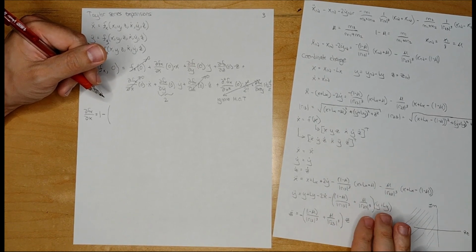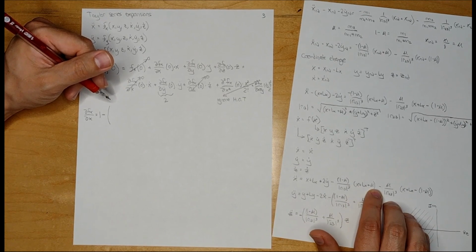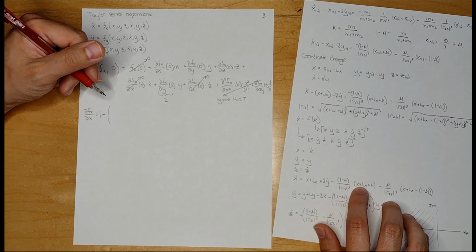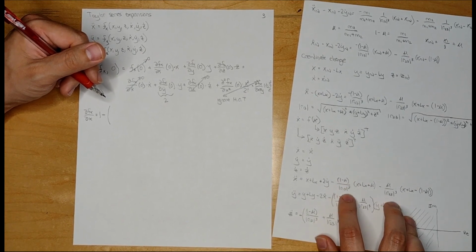So let's do the first one here. We know that the derivative of this with respect to x is just going to be 1, because that's the derivative of x with respect to x, that's 1. Those are constants, those are 0, so it's just 1. So it's basically just this term.